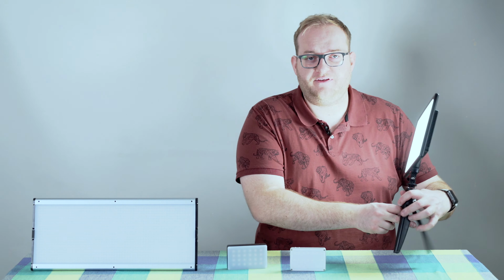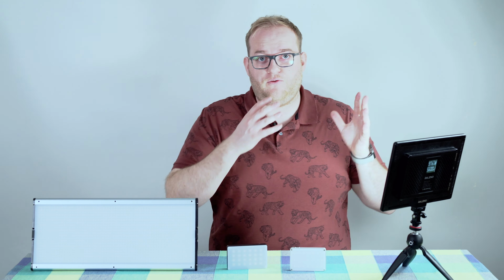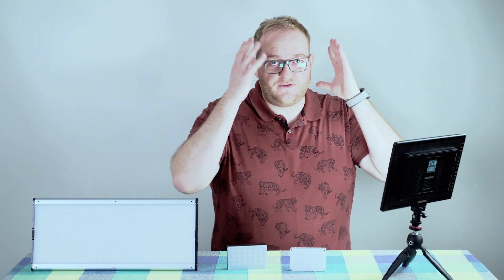And if I just turn it towards myself, so this is 100%. This is what I'm talking about. This is really blowing out the sort of face, so it's far too bright. Whereas if I turn it down to about, I'm guessing that's around 30 to 40%, that light's actually not bad.